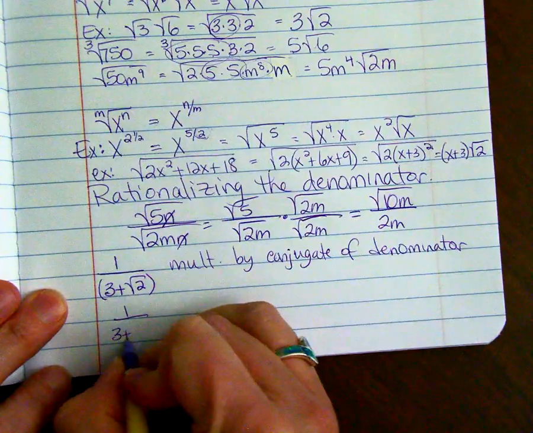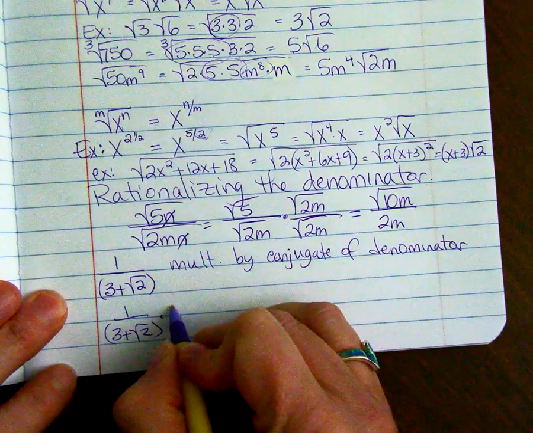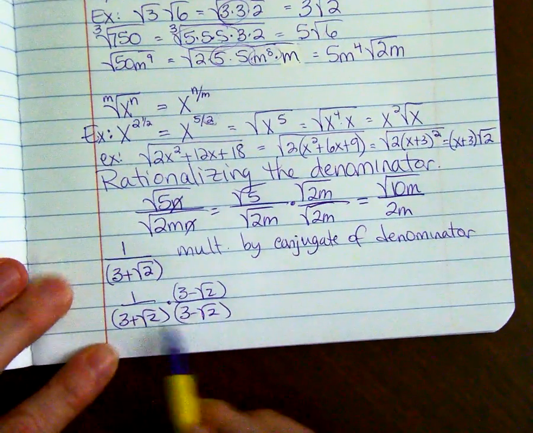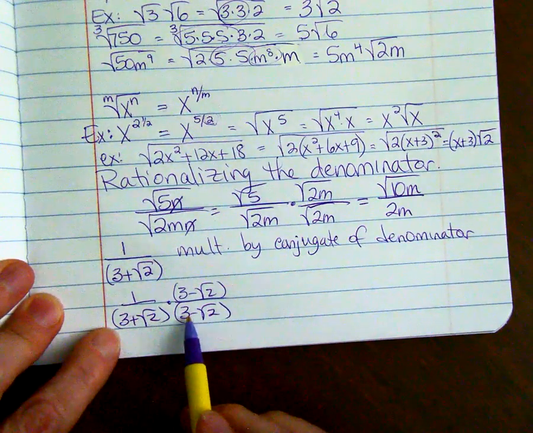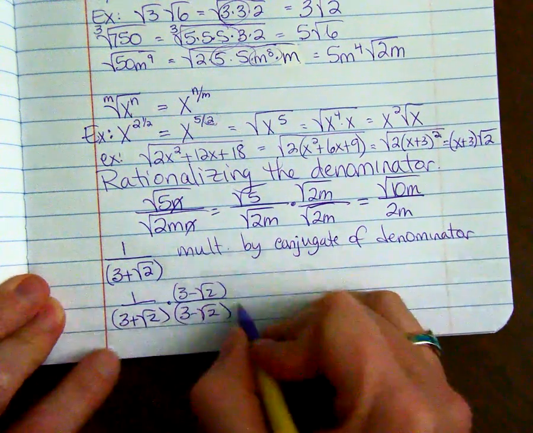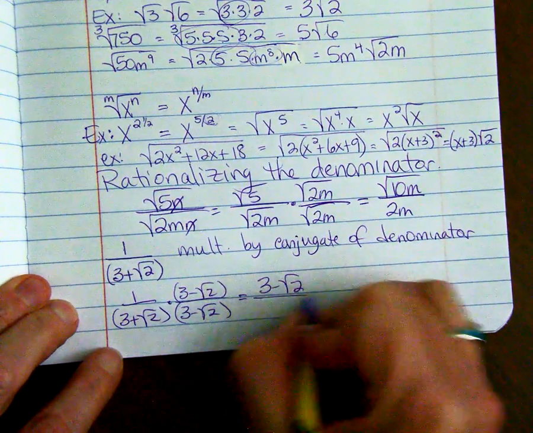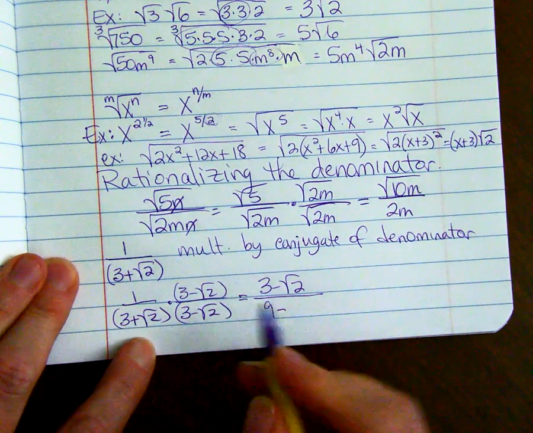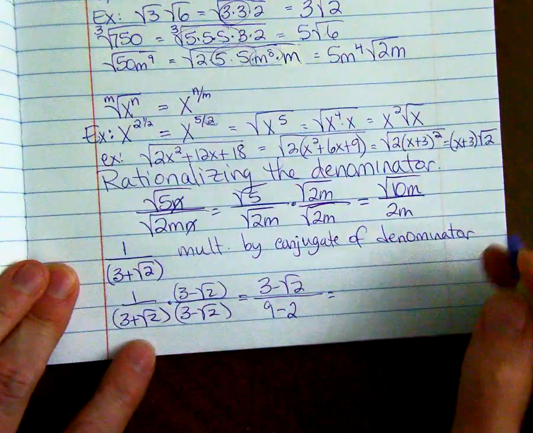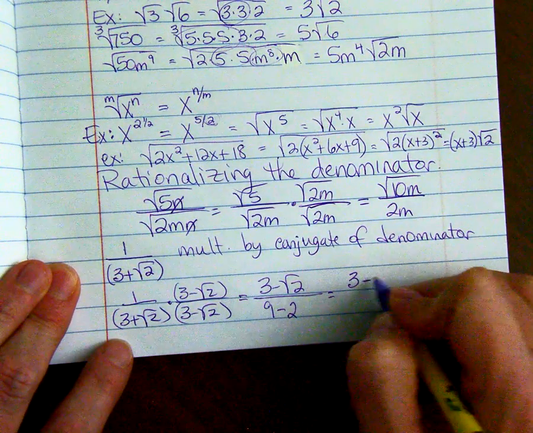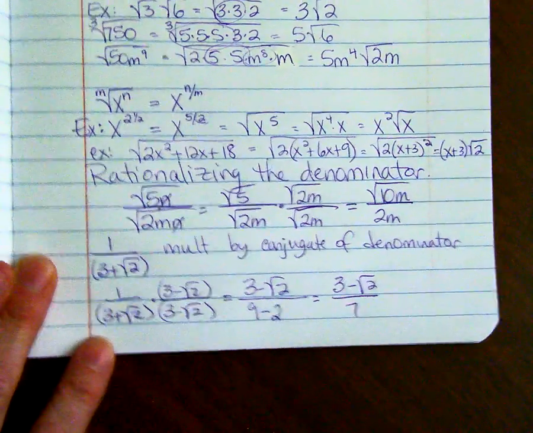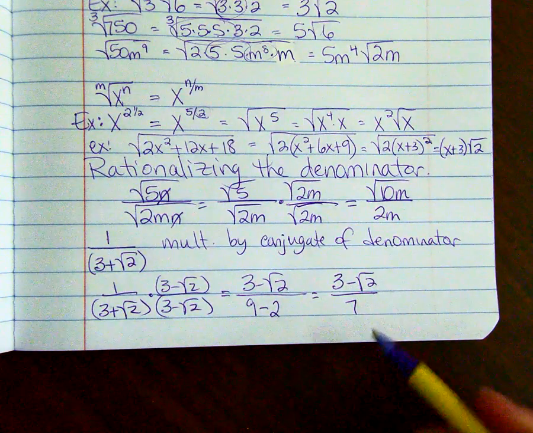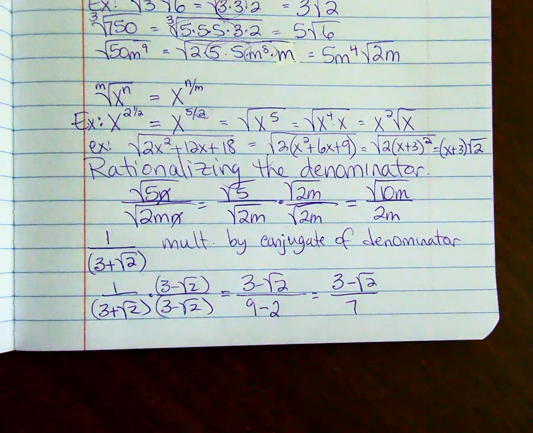So in this example, we have 3 plus root 2, and then we're going to multiply that by 3 minus root 2 divided by 3 minus root 2. This is now the difference of 2 squares. So you have the first one squared minus the second one squared. So in the numerator we have 3 minus root 2, and the denominator we have 9 minus square root of 2 squared, which is just 2. So we have as our answer 3 minus square root of 2 divided by 7. And then just remember you can't cancel anything because of the minus sign. Just in case this 7 were something that we're tempted to cancel, just don't.